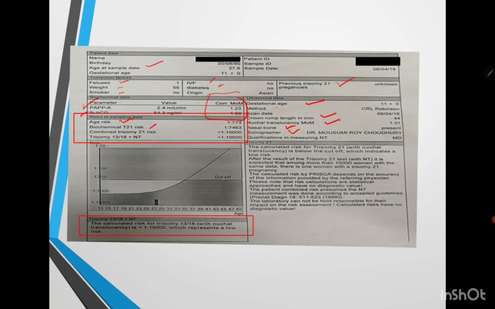If you take the biochemical 21 risk, 1:7,463. Then combined trisomy 21 is less than. So this is the trisomy 13 plus NT. The calculated risk for trisomy 13 is less than 1 in 1000, which represents low risk. Okay, this is a normal case.